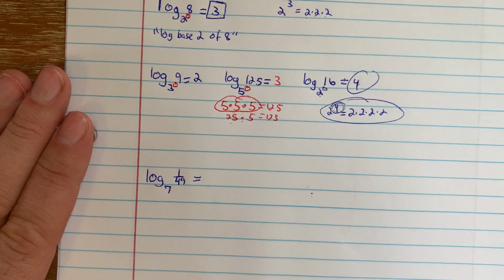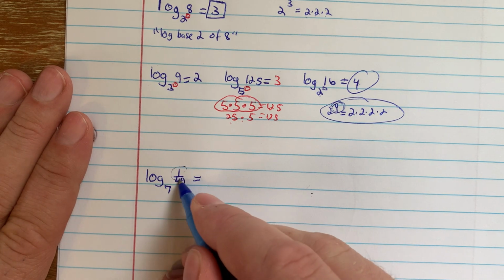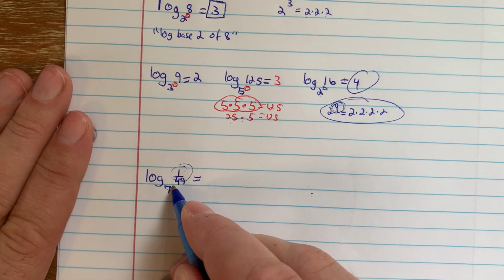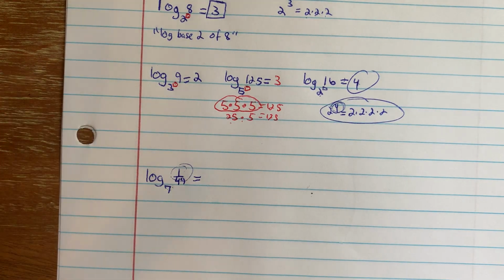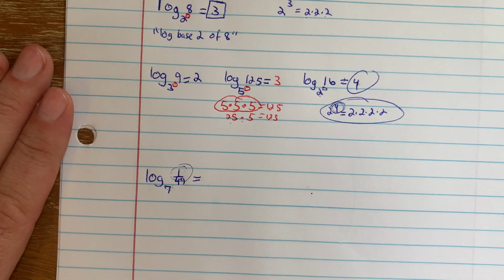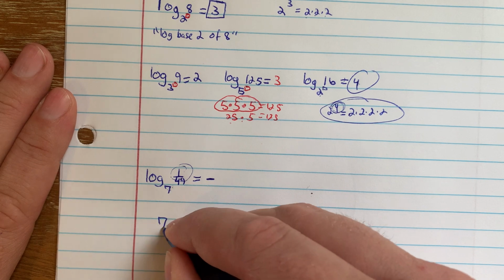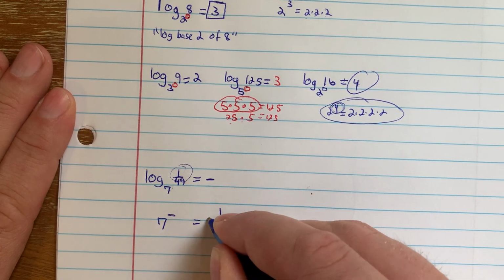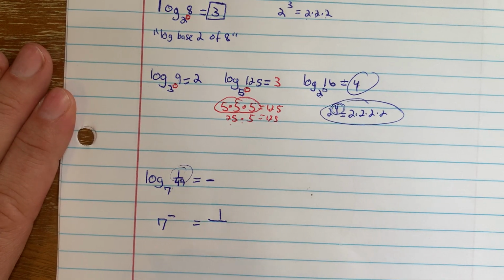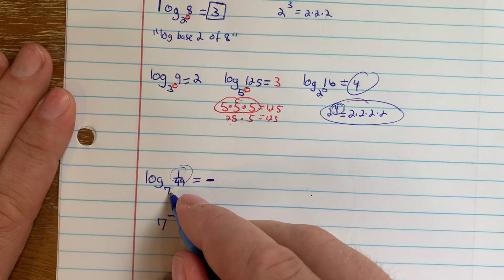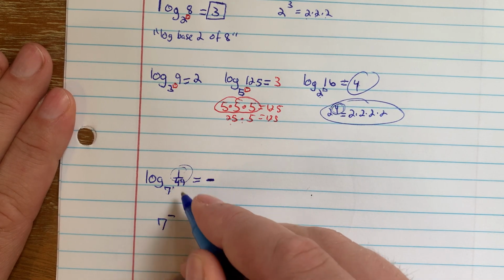And I hope we notice that the key thing here is that it's got this 1 over, and we're looking for what exponent could make it be 1 over. Well, what kind of exponent makes it be 1 over something? It needs to be a negative exponent. 7 to a negative power will be 1 over whatever the thing is. So the exponent is going to need to be negative, and then 7 to what power gets you 49?